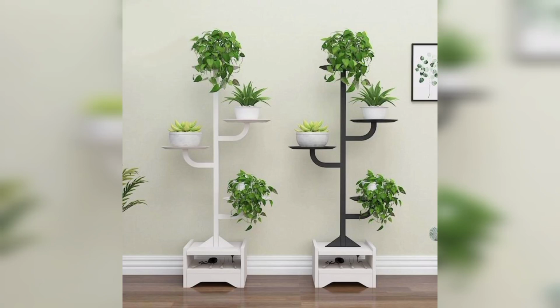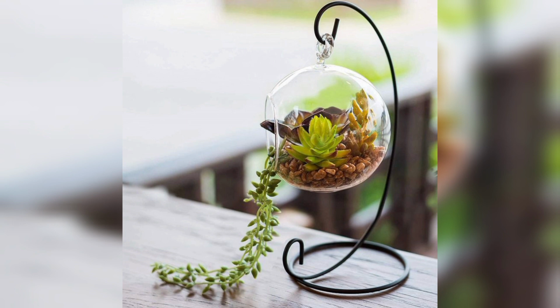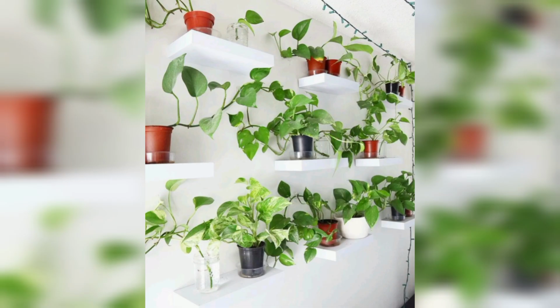Creating an attractive houseplant display can enhance the aesthetics of your home while promoting a healthy and calming environment. Here are some creative houseplant display ideas to inspire you.